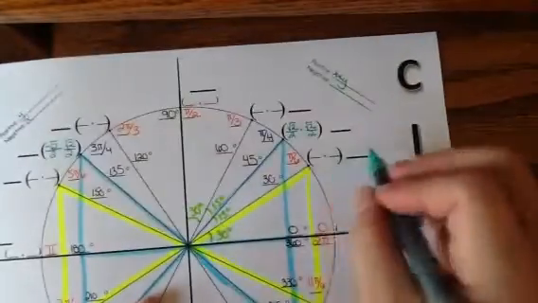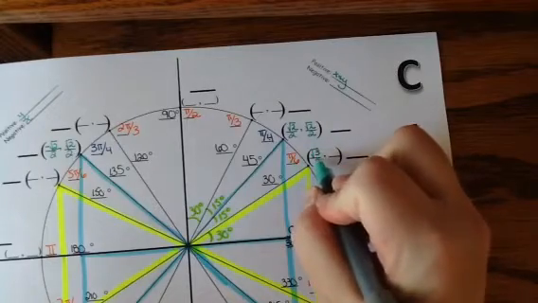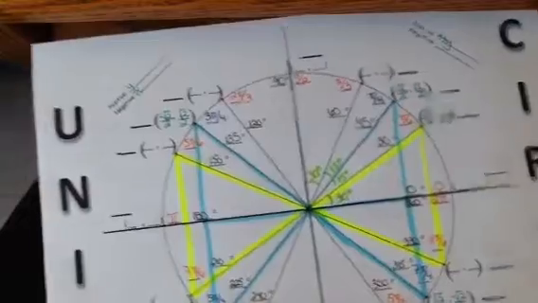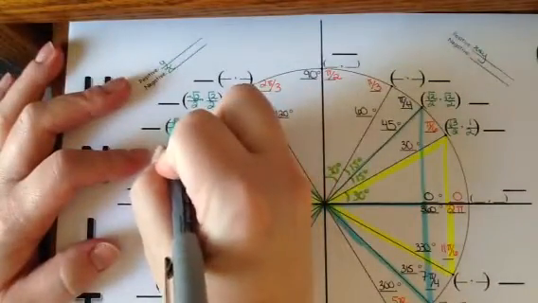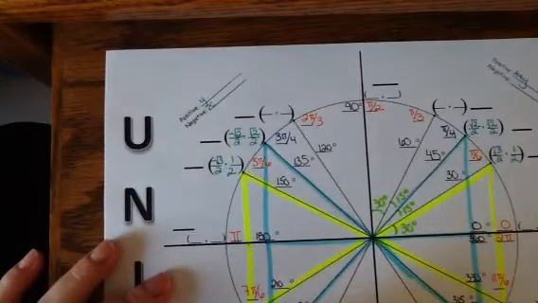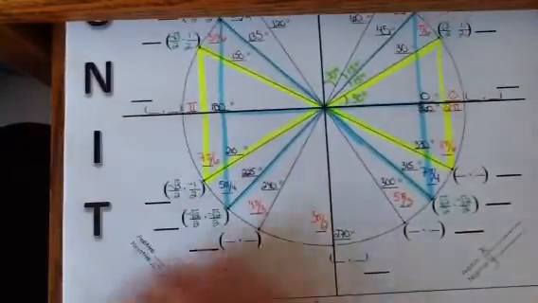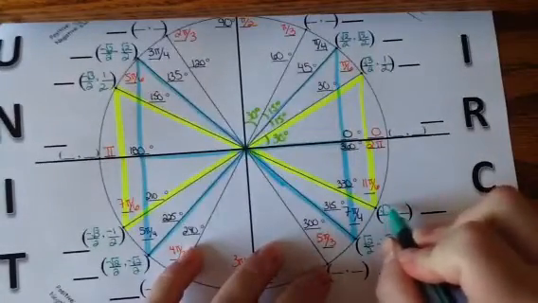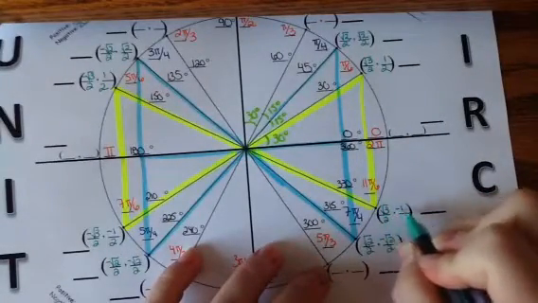So I went side to side, root 3 over 2, and up and down 1/2. And now you can just go around the circle and fill in your ordered pairs. So negative root 3 over 2, positive 1/2. And then negative root 3 over 2, negative 1/2. And then over here in this last quadrant, root 3 over 2, negative 1/2.